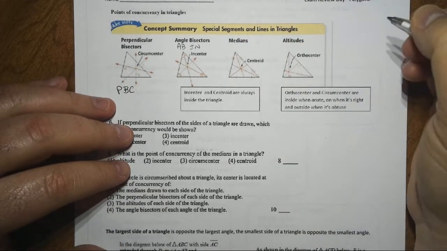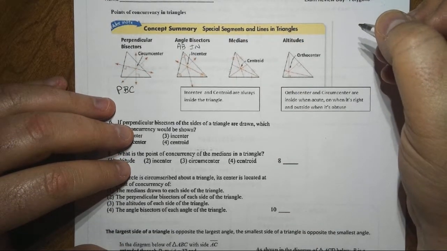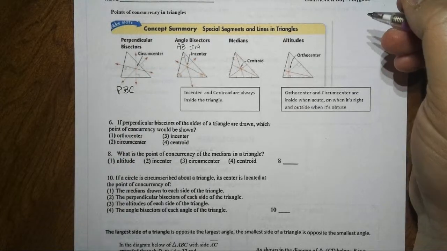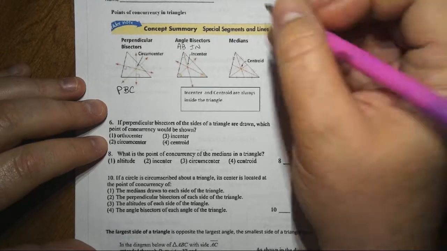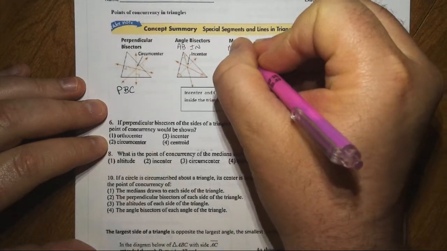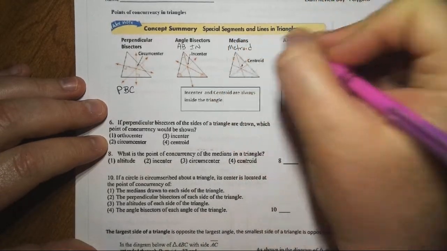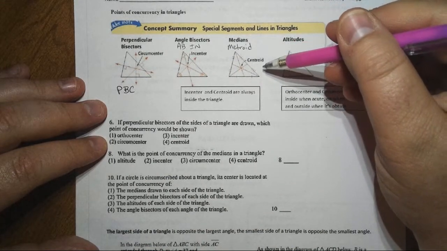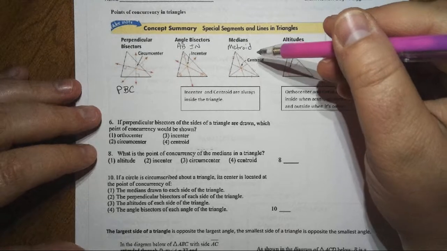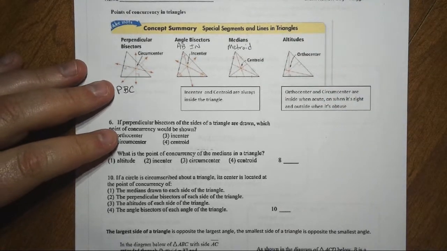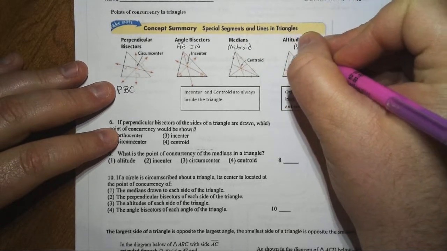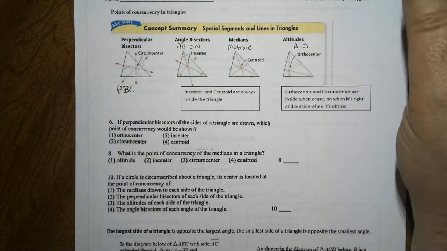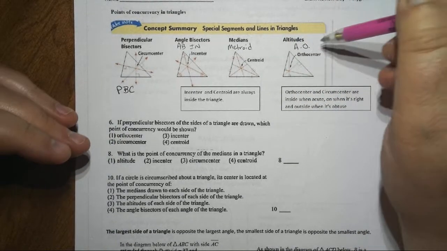The medians, for you fans of video games or Smash Brothers here, would remember the Samus, who is a character from the game Metroid. So medians make the centroid, or if you want to think of a Metrobus on steroids, Metroid. And then the altitudes make the orthocenter, and if you remember AO, like you see your friends over there and you're like, AO, right? These are the ways that I use to remember them.